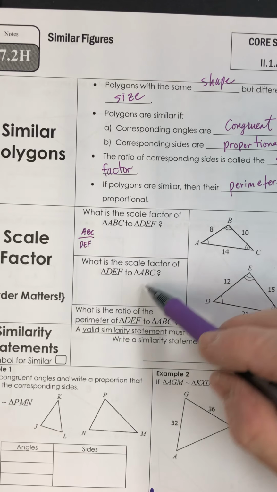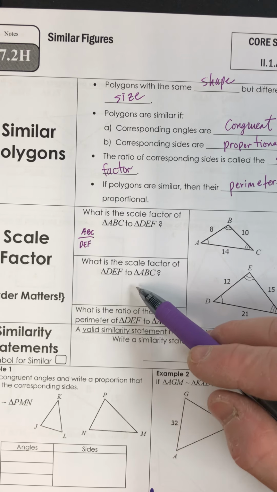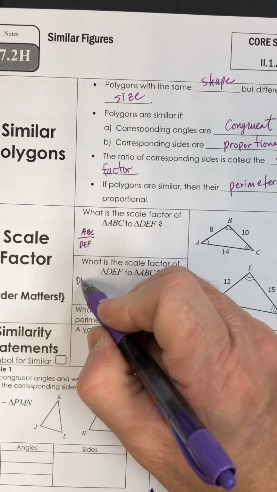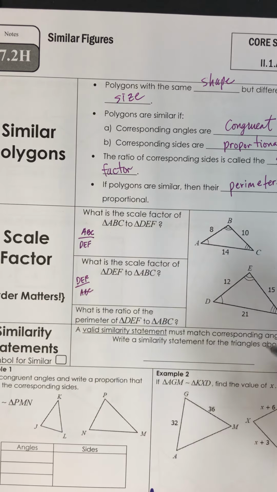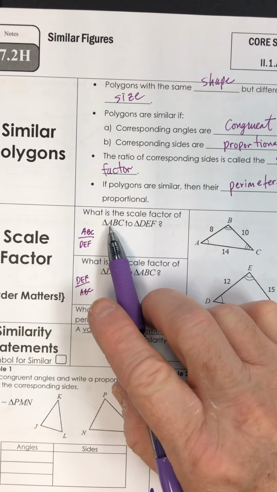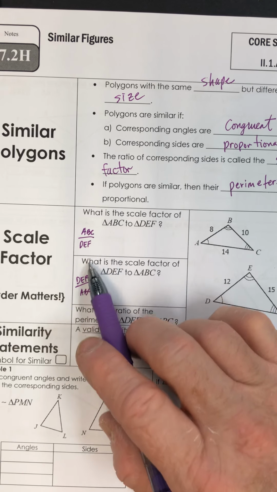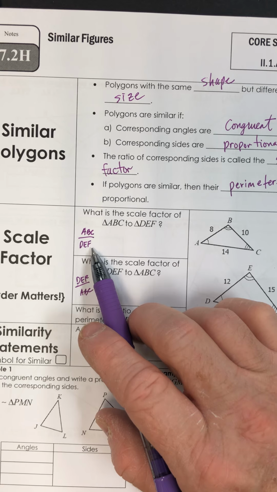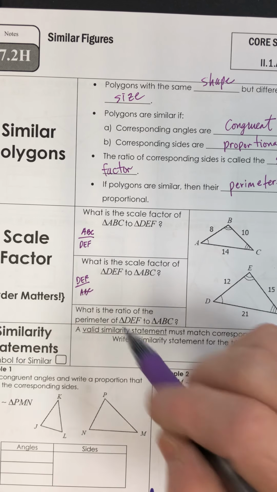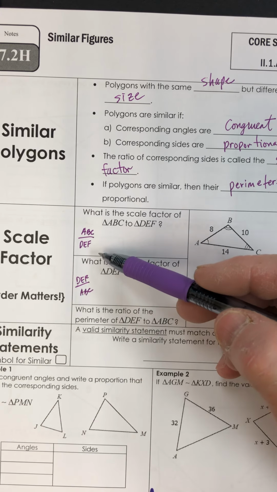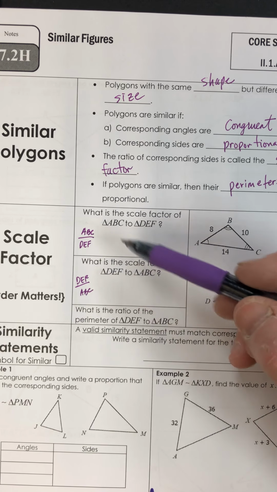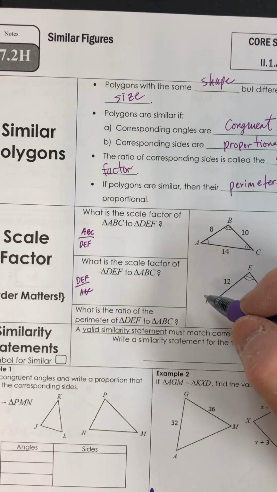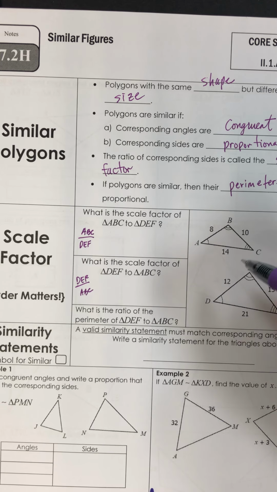If it was written the other way, like on the second question, then it would be written DEF compared to ABC. So it's important the way you write it down, because if it was 1 to 3, it could be 1/3 or 3 to 1. That's a big difference between the two different scale factors. One is larger, one's smaller in scale.